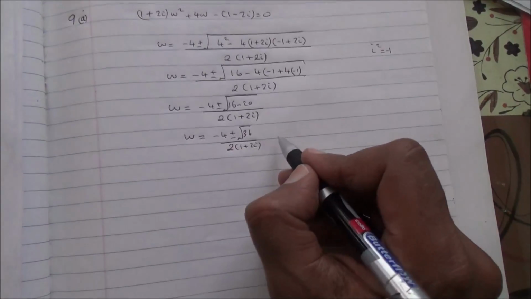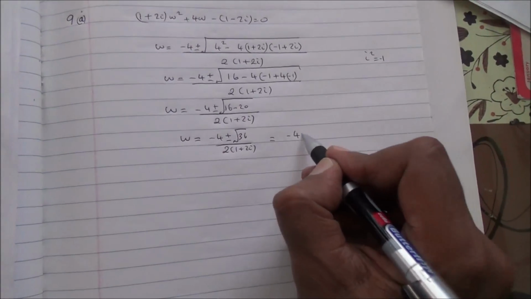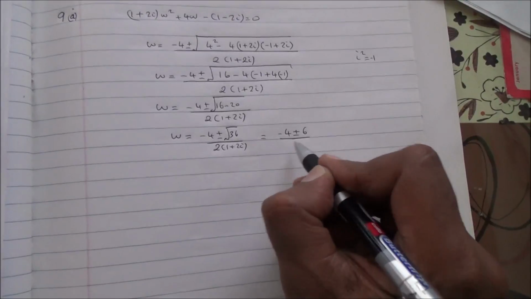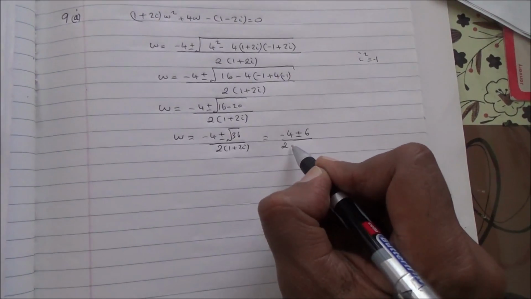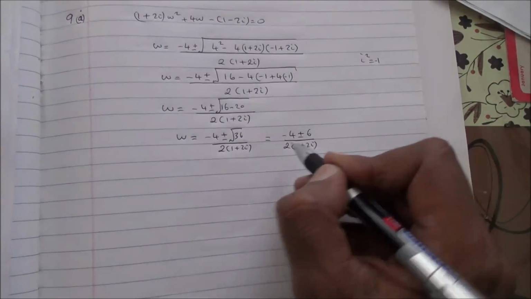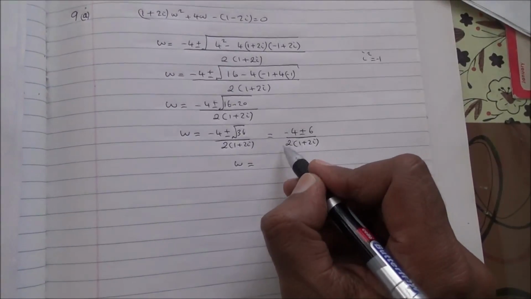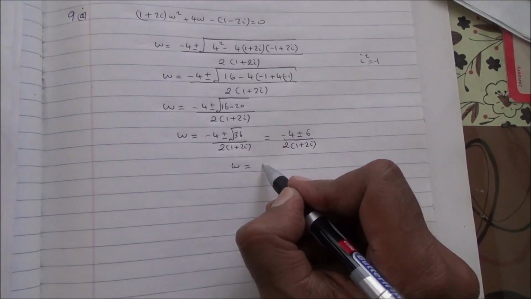Now from here, what can we do? Root of 36 is 6, isn't it? So minus 4 plus or minus 6 divided by 2 times (1 plus 2i). Simplify this further. The 2 can cross out.